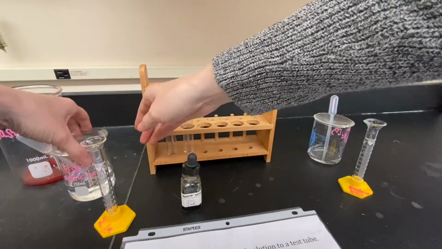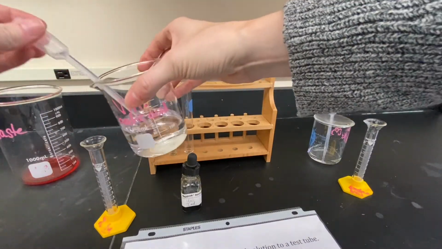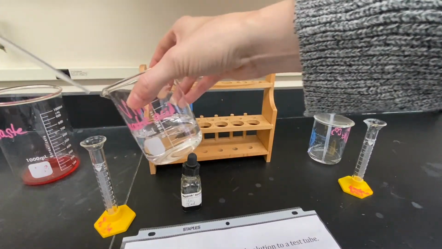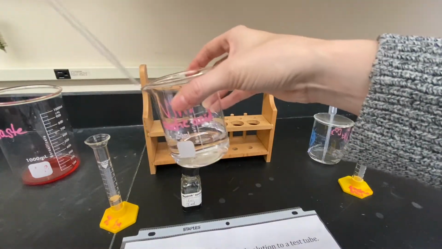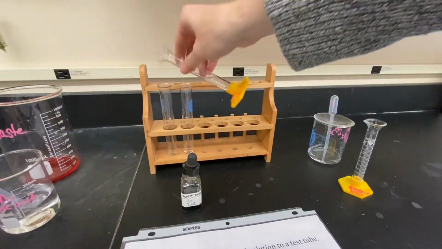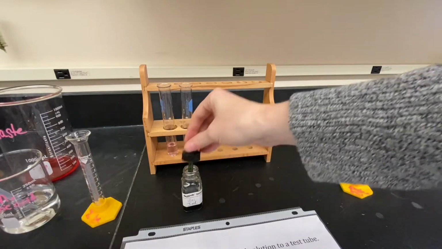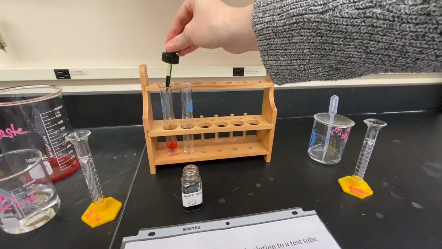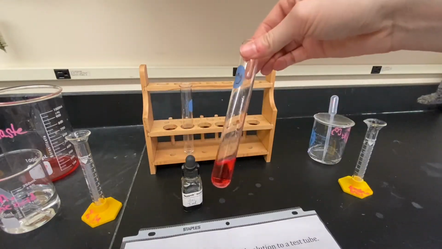Moving on to station 3. I'm just doing part 1 for station 3, where I'm taking some of this acetic acid, which is just vinegar essentially. Gonna get about 5 milliliters of it. Put it into my test tube. And then I'm gonna add a few drops of this universal indicator, which you can see is green to start with. And then it is going to turn a reddish color.